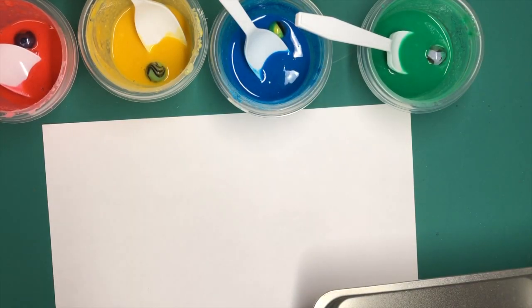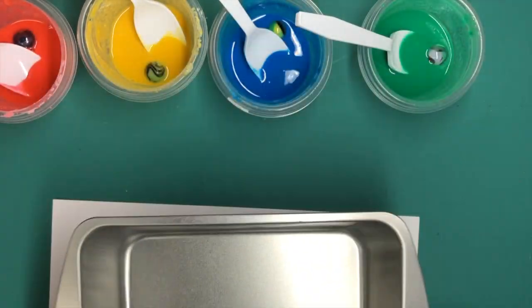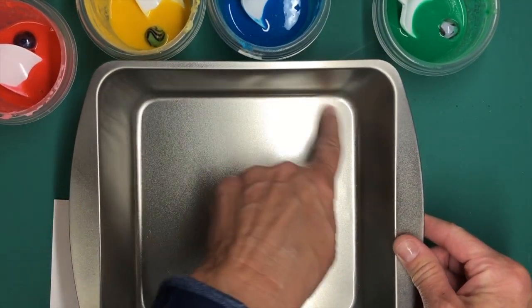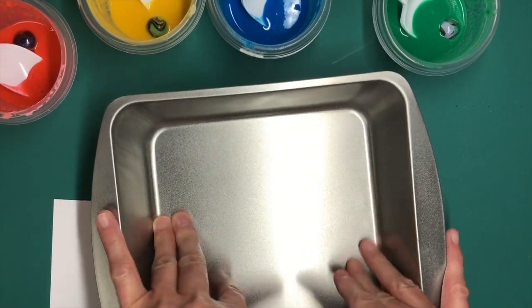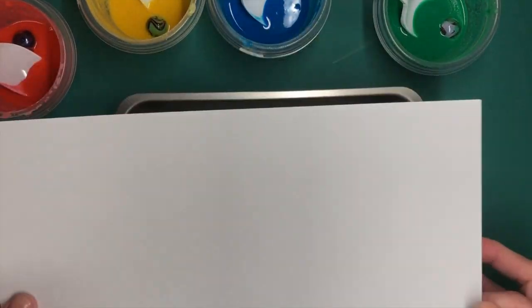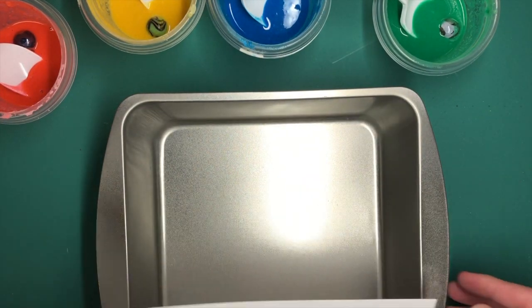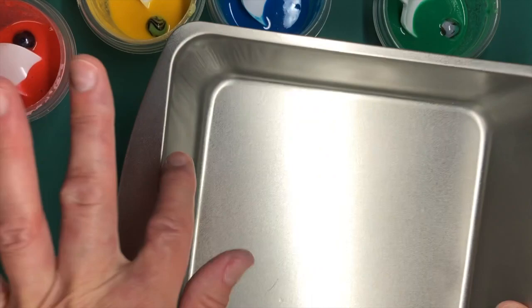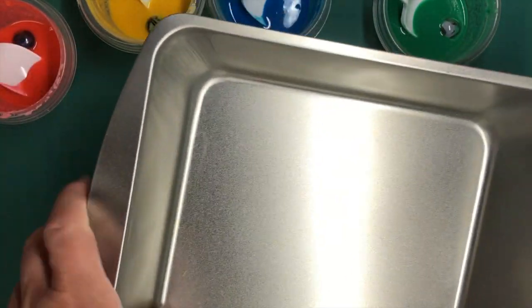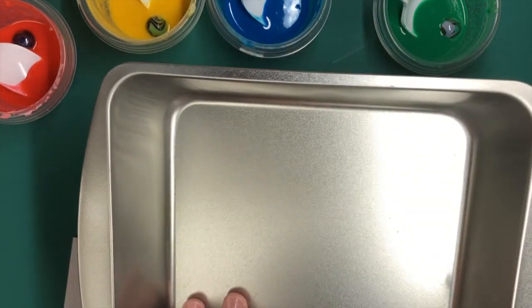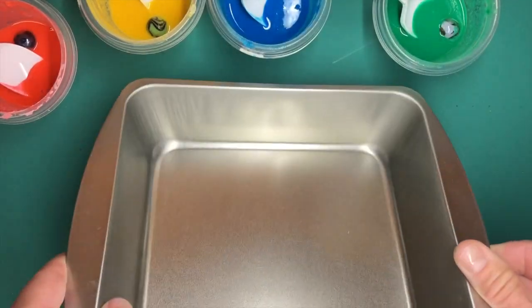All right, the next thing I'm going to do is grab my piece of paper and a pan. Now, I have this cute little brownie pan, but you can use a cookie sheet, you can use a round cake pan, it doesn't matter. You do want something with a lip on it because we don't want the marbles rolling out of the pan, but any size pan is fine.